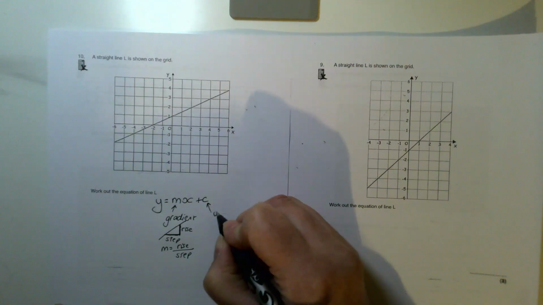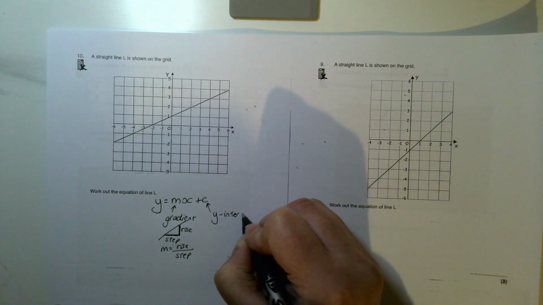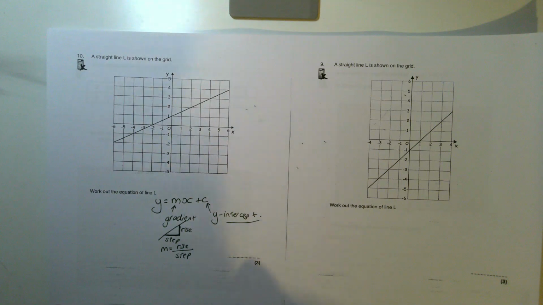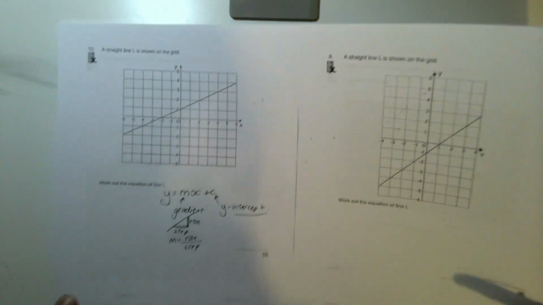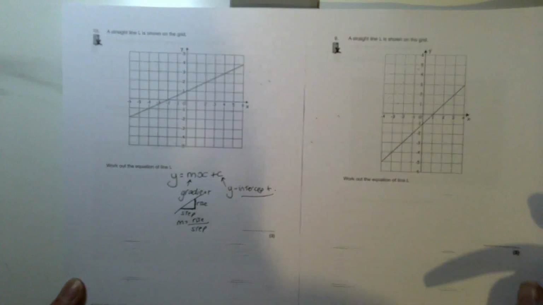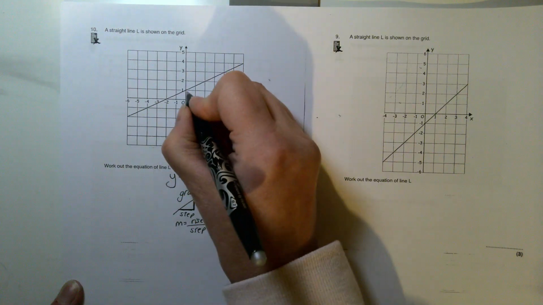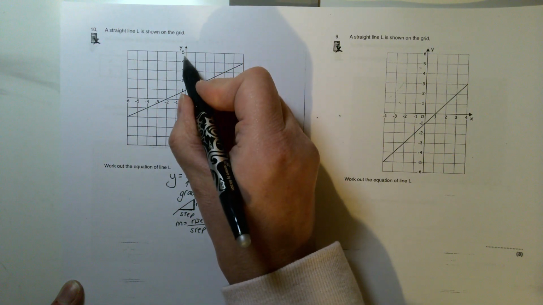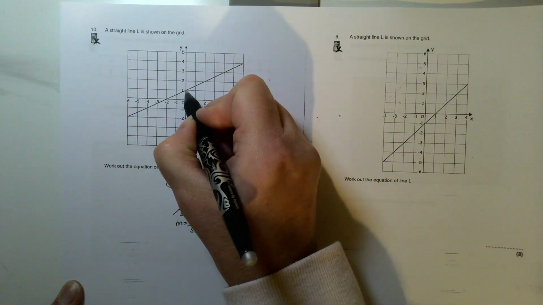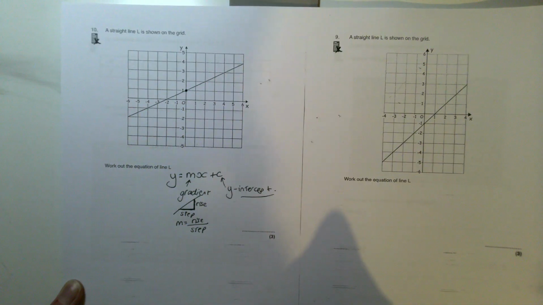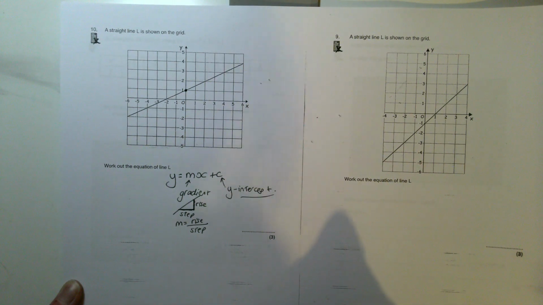C, that is your y-intercept. That is where it cuts your y-axis. I find it easiest when drawing my triangle to start where it cuts the y-axis. It's cutting here at 1, so I know the y-intercept is going to be 1.